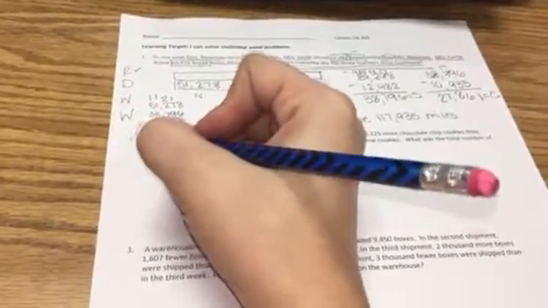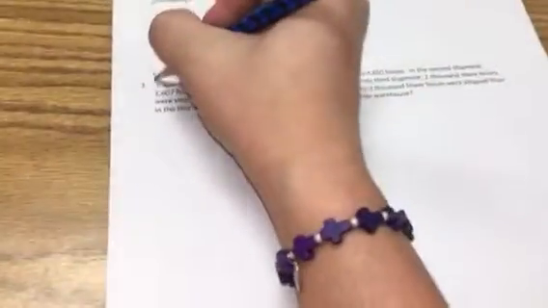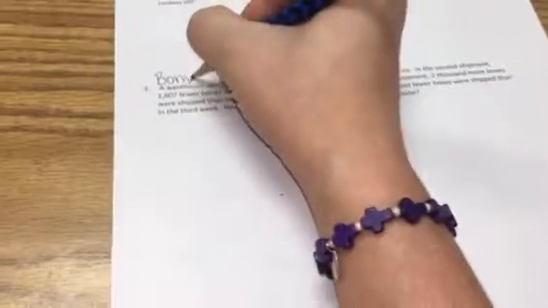Alright, for number 2, I want you to do it with a partner. And then I will check it. And then after that, we're moving on to exit ticket. Number 3, after exit ticket, is a bonus. So if you want to write bonus, you may do so. Alright, get to work.